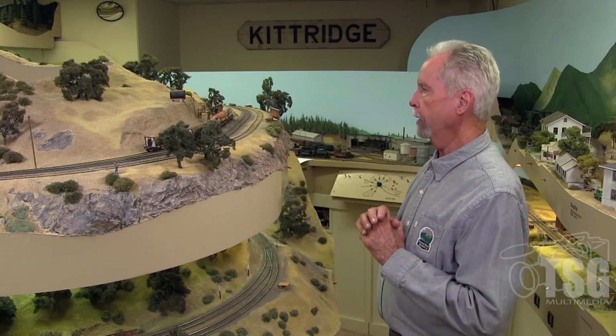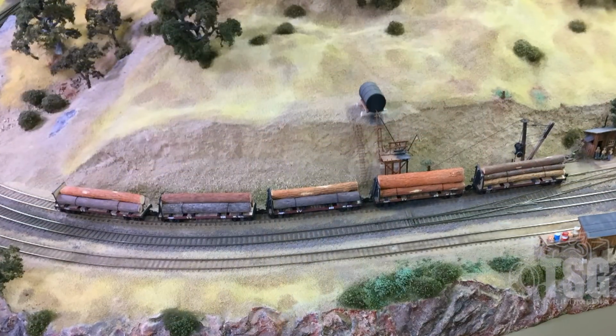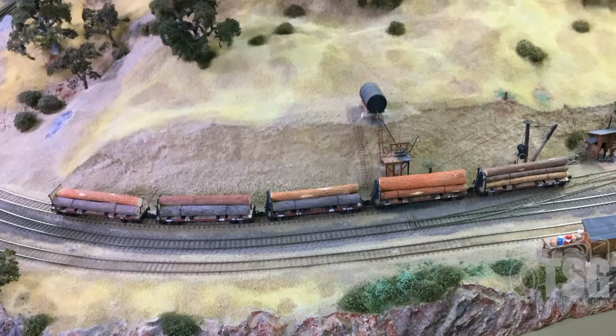I think that would have been the solution: don't put the fascia in until you've got everything planned and you know it's going to work. Now, one thing that also is kind of disappointing here, we have some log cars sitting here. The original log cars I had Kato trucks under them, and so they could sit here and they didn't move anywhere.